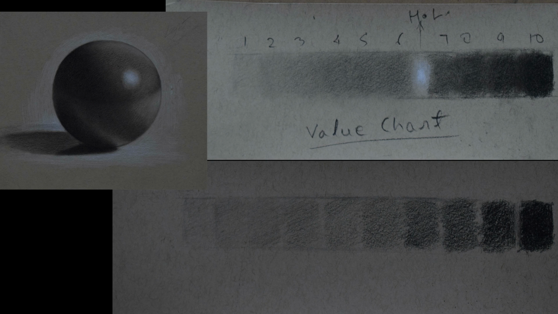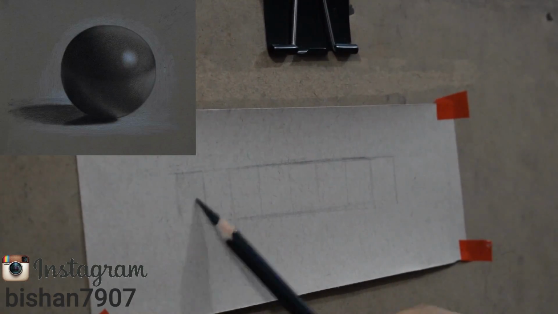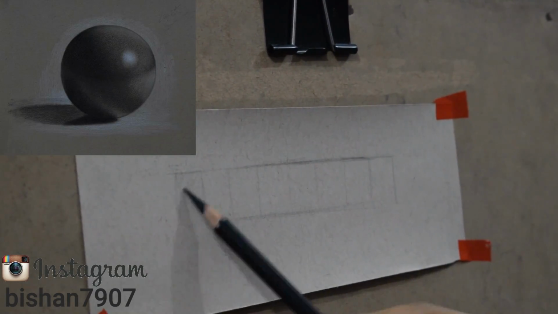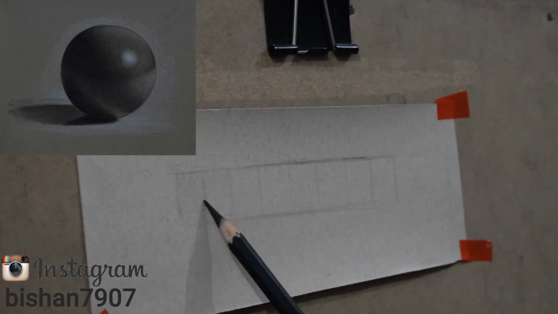In this video, we are going to work on tonal values, which is the key to a realistic drawing. First, I'm going to make a value chart that defines the various tones of light and shade. I see around 8 to 10 tones on the ball. So keeping that in mind, I will try to find 10 various tonal values.